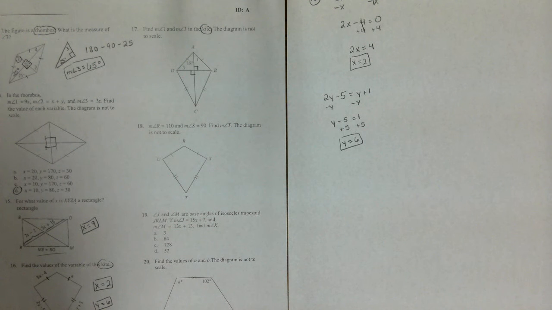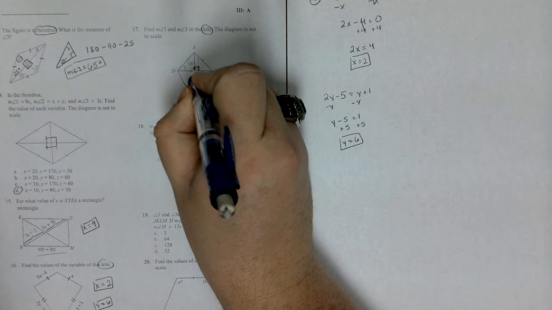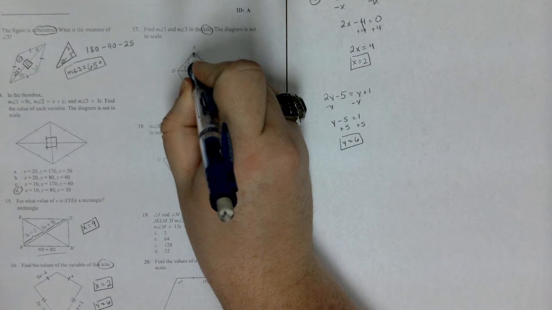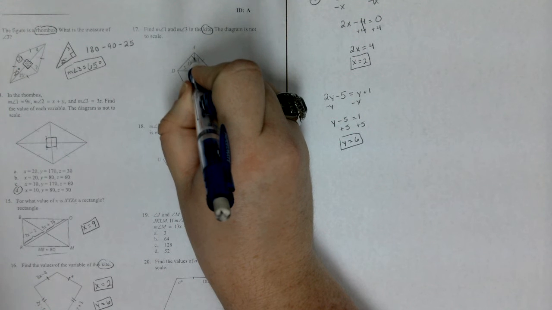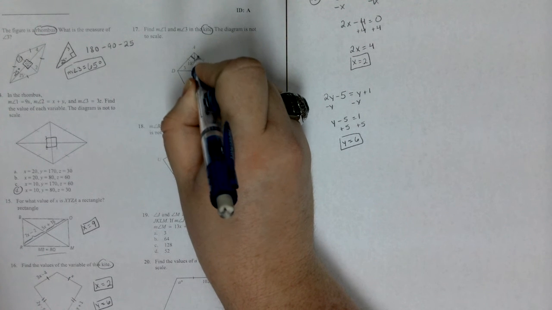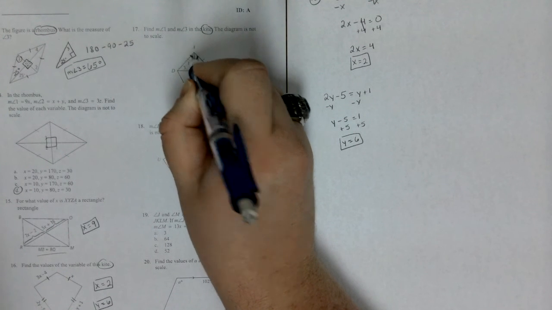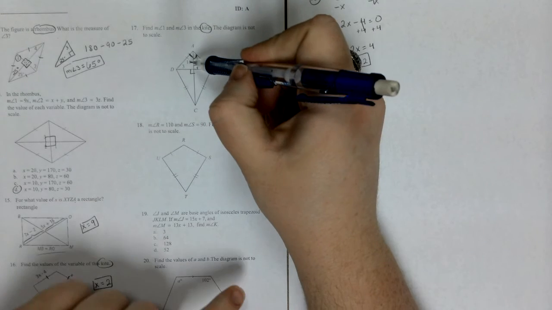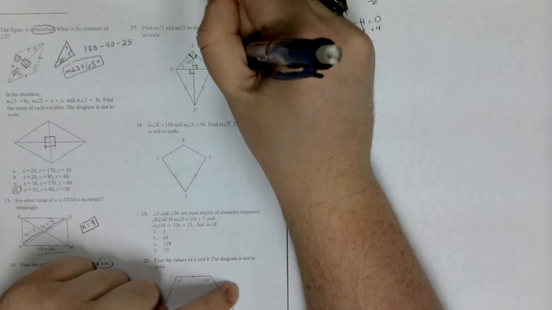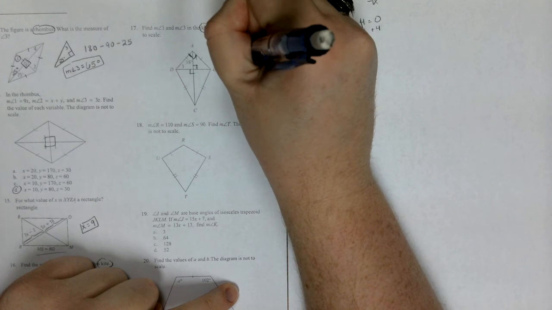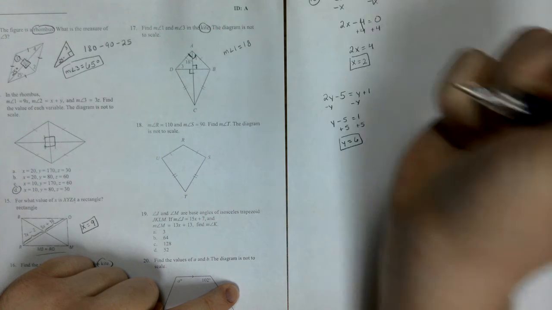And it's also true that when the diagonal comes up and hits the angle up here, it's going to cut it in half. So whatever this length is, the same as this length. So if this piece is 18, the other piece is 18. So we're going to say the measure of angle 1 equals 18.